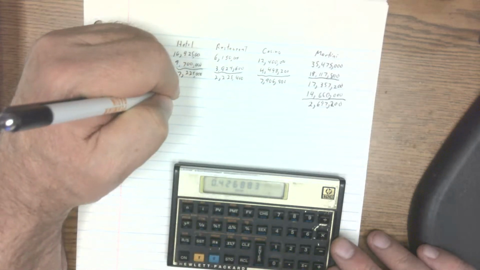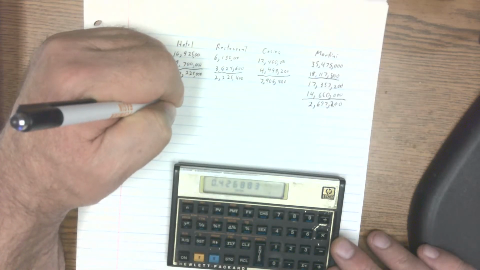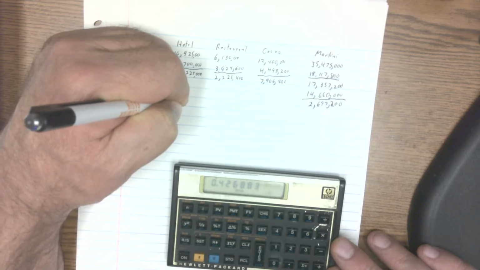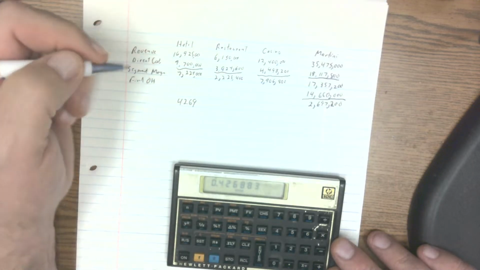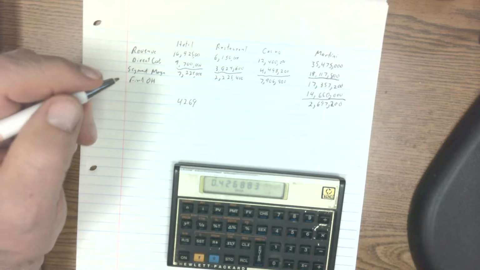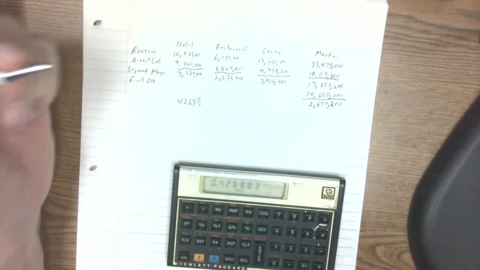And we get 42.69%. I'm rounding at 2 decimal places or 4 decimal places, depending how you count. But that's a percentage of that.